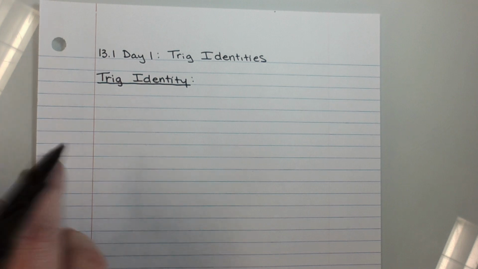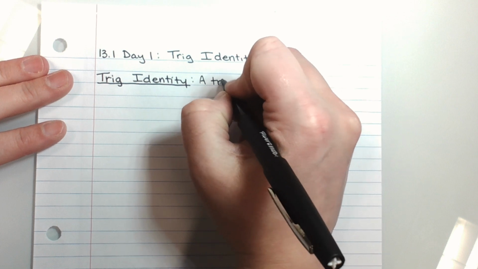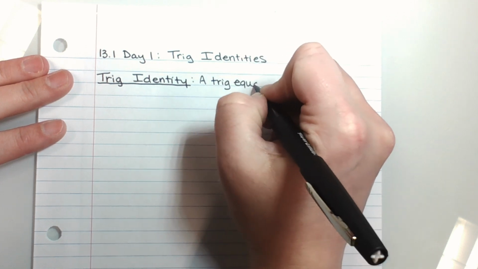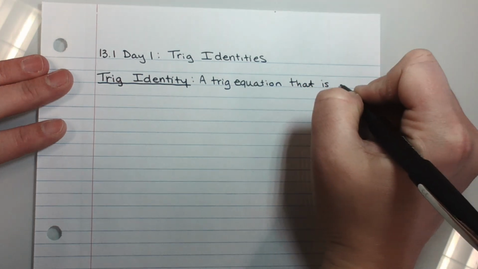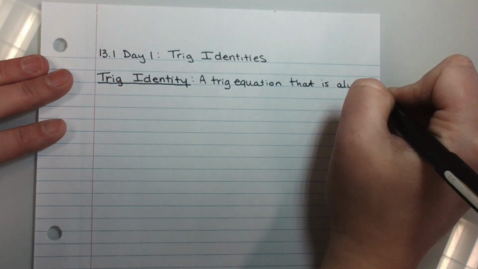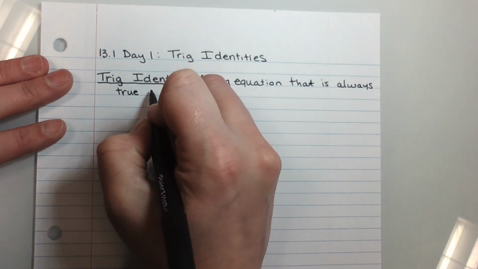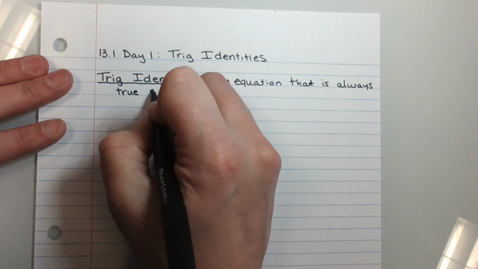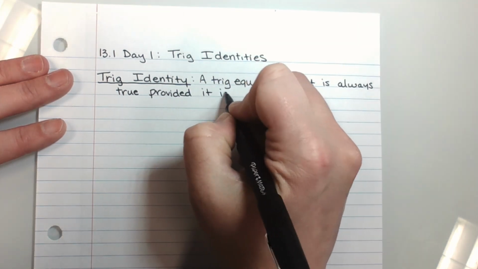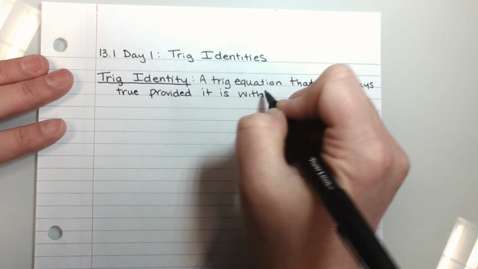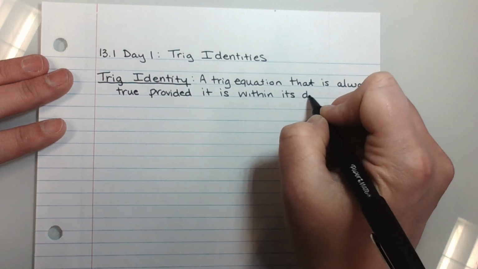Trig identities, specifically, is a trig equation that is always true. Specifically, it is always true provided it is within its defined values.